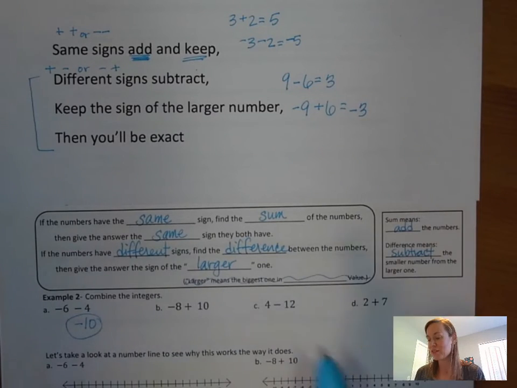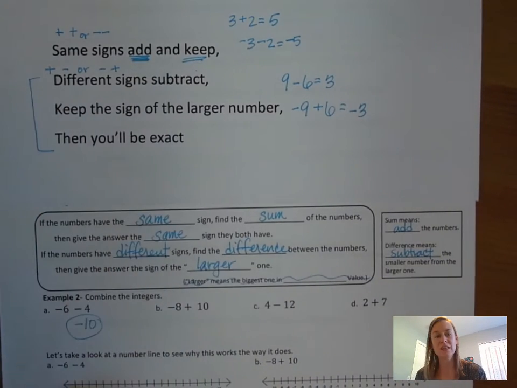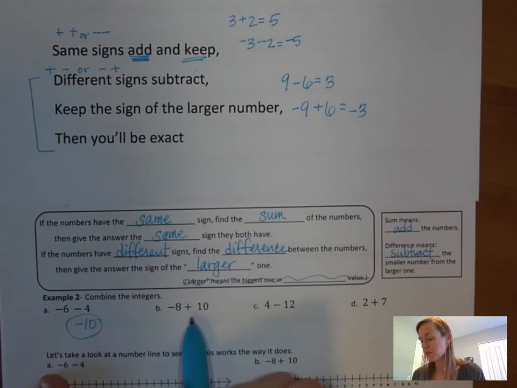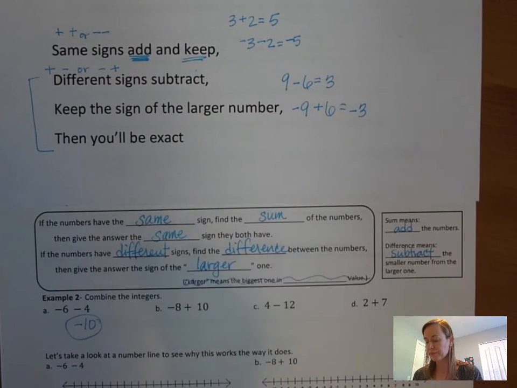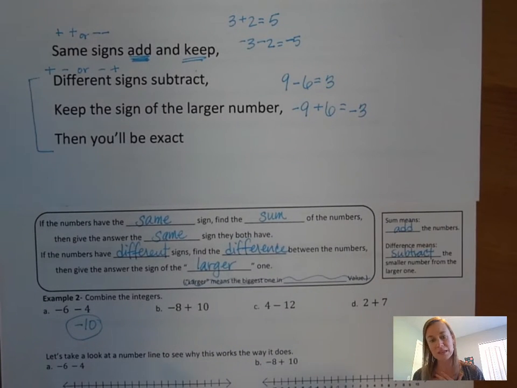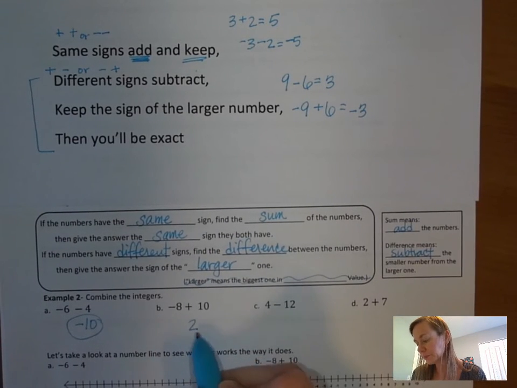Different. Good job. So different signs, you're going to subtract them. So subtract whichever order you want. I like to do the bigger number minus the smaller number, so 10 minus 8 for me is easier. That's going to give us 2.